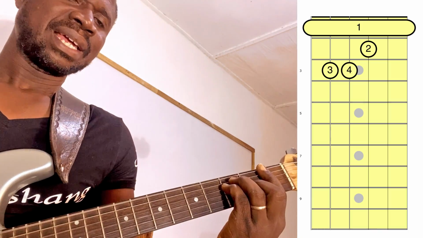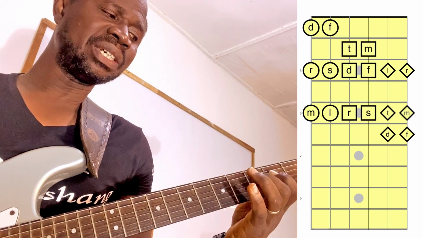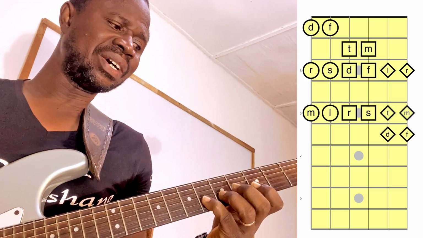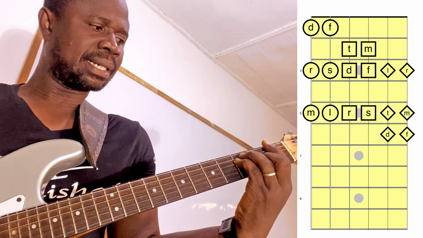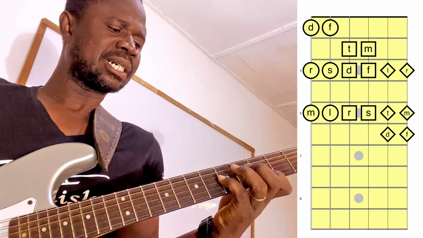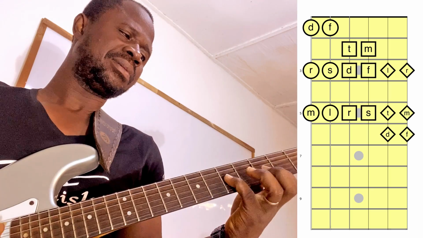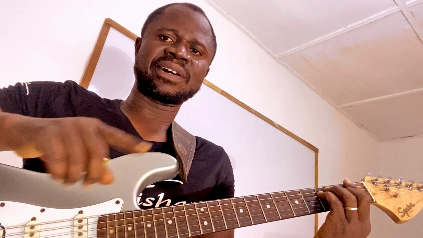So here, I have to learn my major scale. Do, re, mi, fa, sol, la, ti, do. This is just one, maybe I'll learn here. Yes, you can just follow the notes on the diagram and you'll be okay.